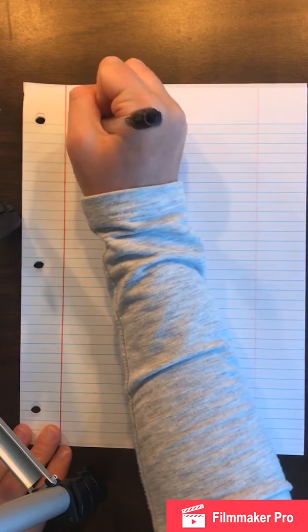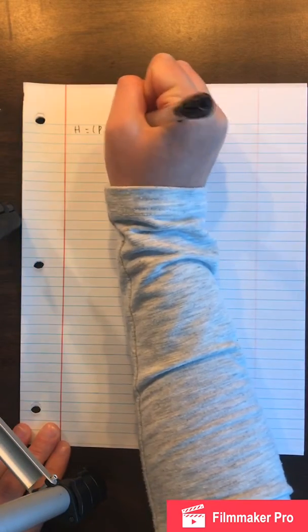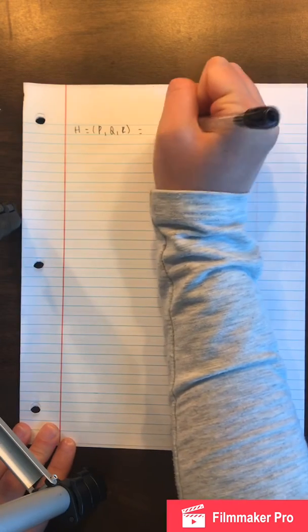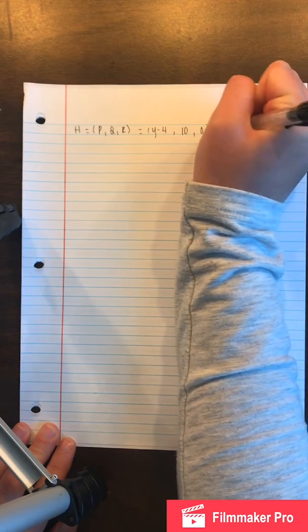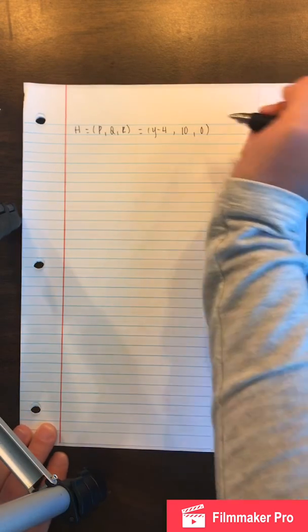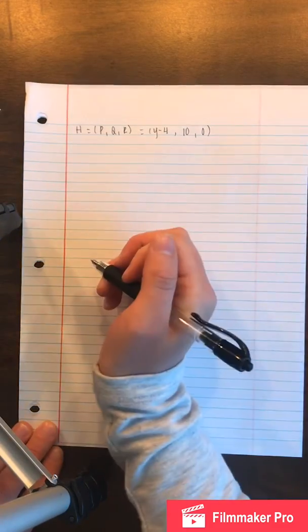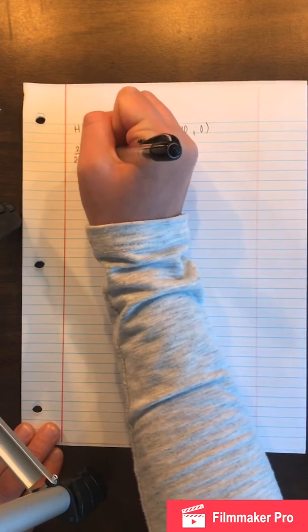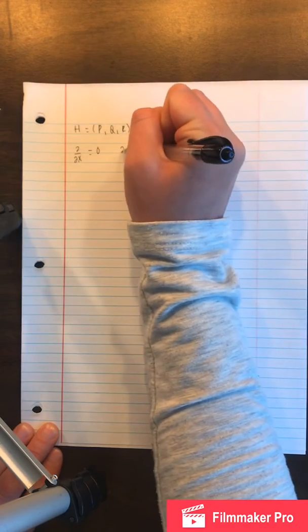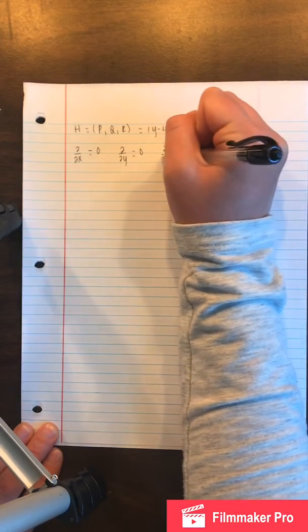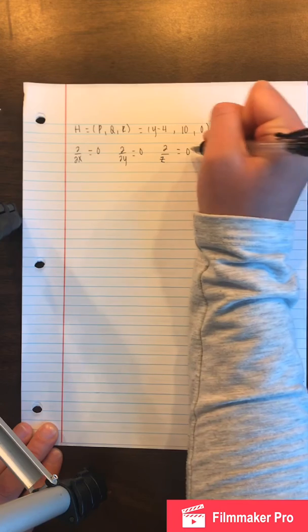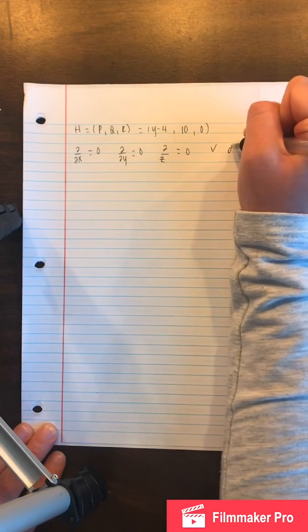An example of a vector field that is incompressible but not irrotational is the vector field H equals P, Q, R equals y minus 4, 10, 0. So this is a differentiable function because upon computing its partial derivatives, we get the partial with respect to x is 0, the partial with respect to y is 0, and the partial with respect to z is also 0. So this vector field is differentiable.